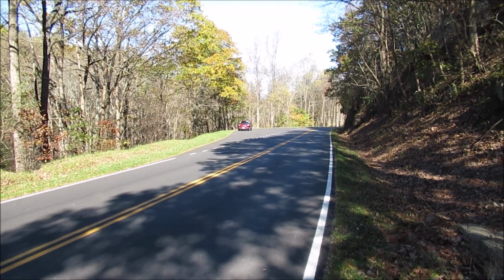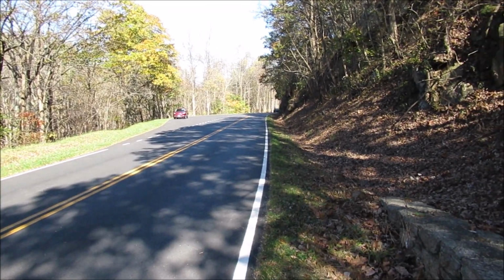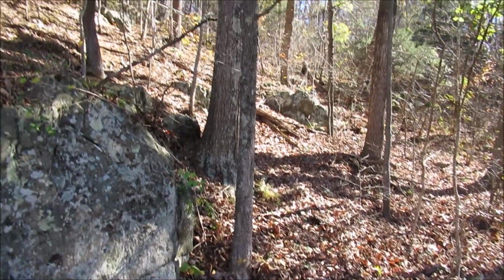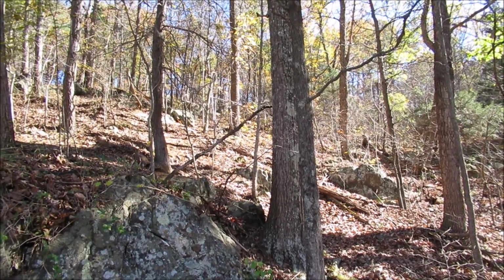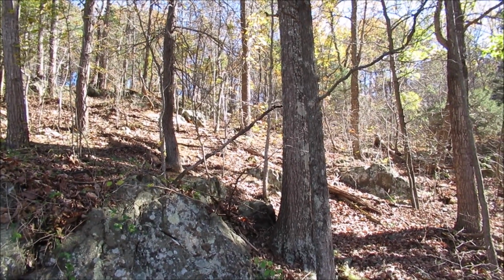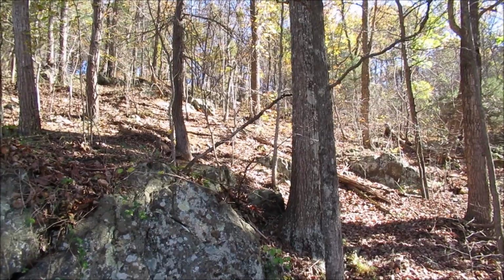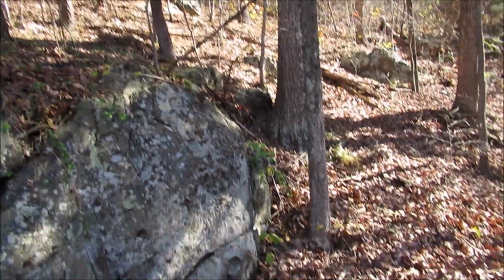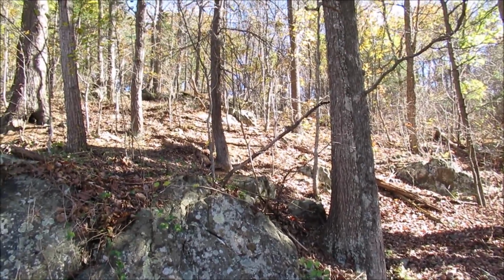So just for the record, I think if you park there and come this way to the bend in the road, since I came down that way, you could probably go up that way. But it's really steep and you gotta watch what you're doing. But now that I've done it, I think you probably could work your way up that way.